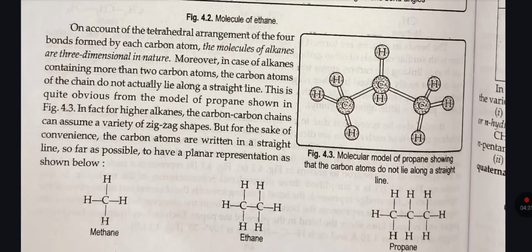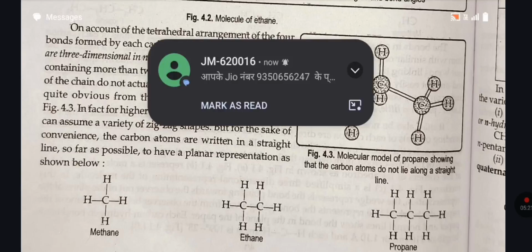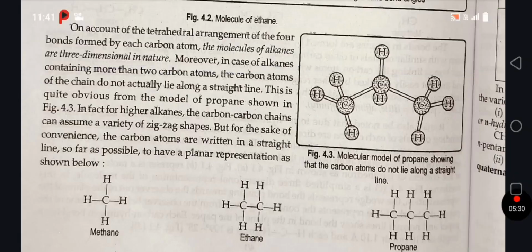On account of the tetrahedral arrangement of four bonds formed by each carbon atom, the molecules of alkanes are three-dimensional in nature. Moreover, in case of alkanes containing more than two carbon atoms, the carbon atoms of the chain do not actually lie along a straight line. This is quite obvious from the model of propane shown in figure 4.3. In fact, for higher alkanes, the carbon-carbon chain can assume a variety of zigzag shapes, but for the sake of convenience, the carbon atoms are written in a straight line as far as possible to have a planar representation as shown below. Here figure 4.3 shows the molecular model of propane, showing that the carbon atoms do not lie along a straight line.